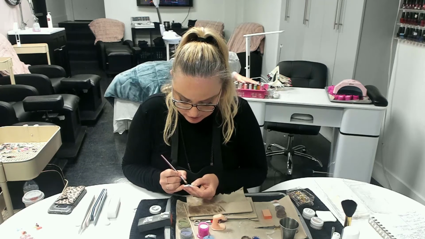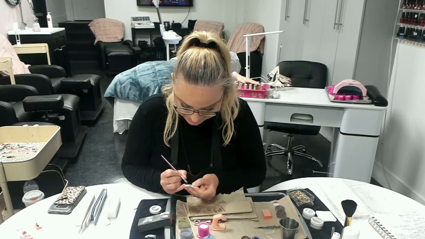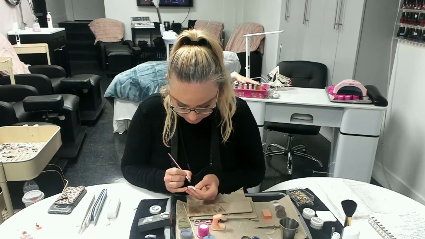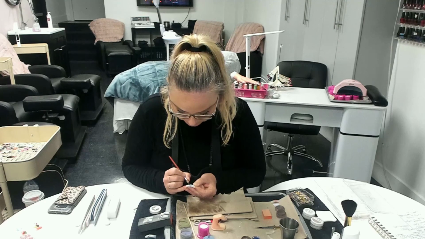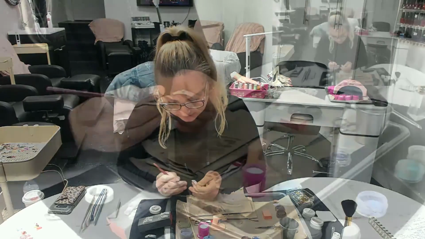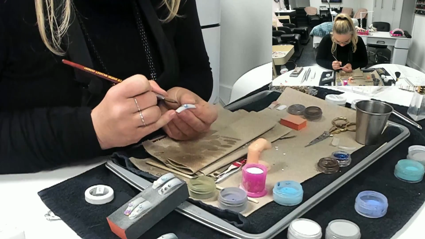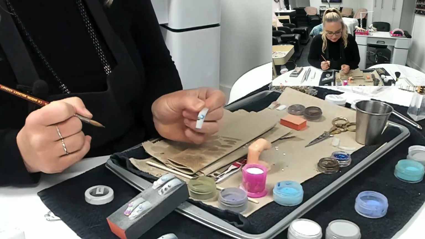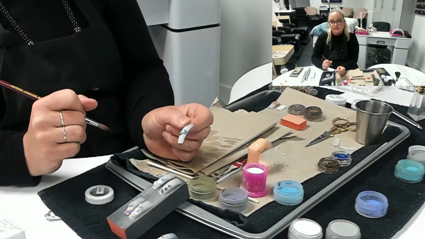Two more minutes. Okay. There's a cute little leaf. And that's it for today.